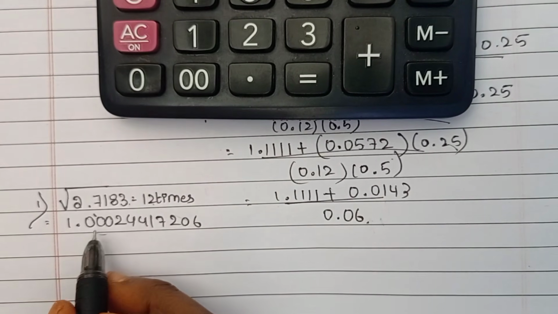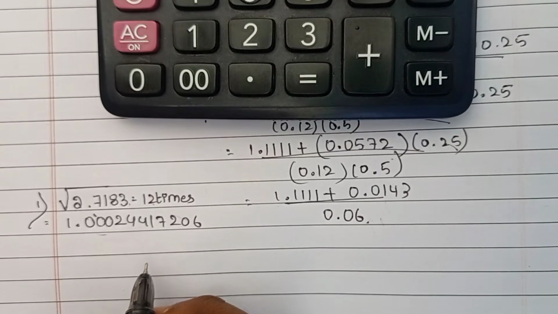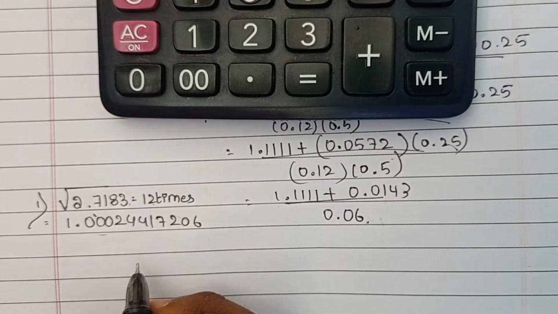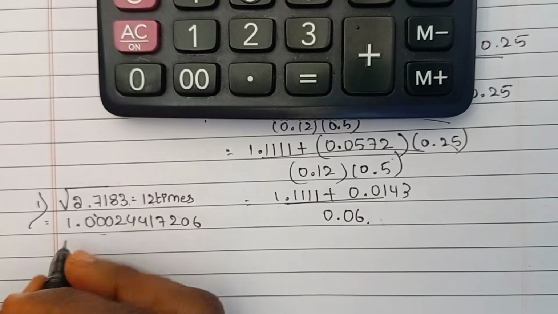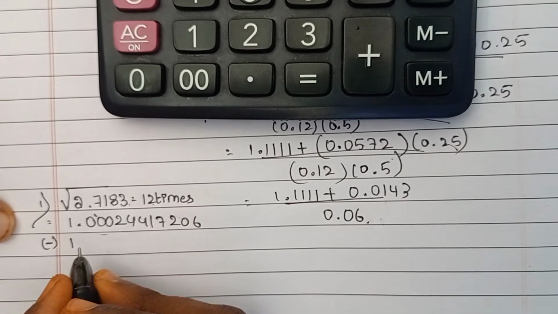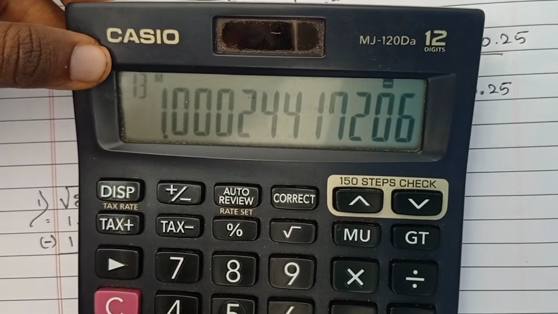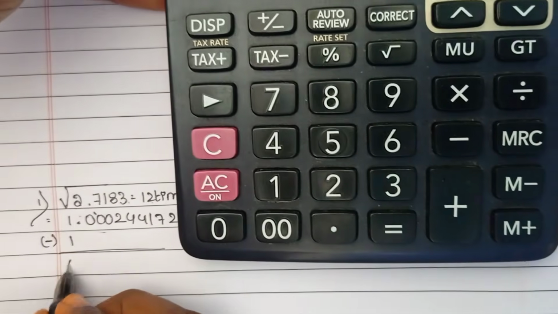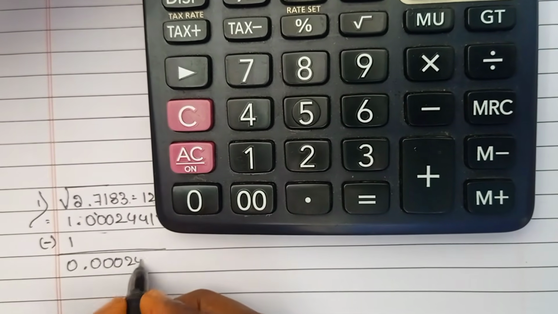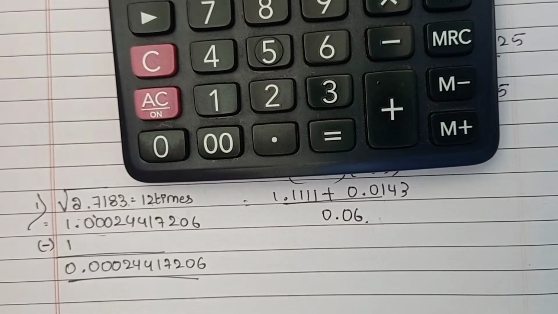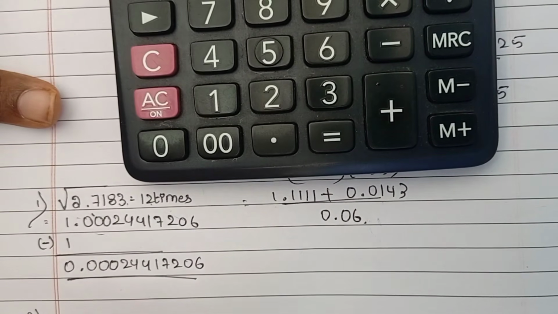Otherwise you can take 1.000244, so that a minute difference comes. In the entire answer also, a minute point difference may come. But if you want an accurate answer, you have to take the entire value whatever you get in the calc. So once this value comes, you have to deduct it from 1. So we have to subtract this value from 1. So after minus 1, we will get 0.00024417206.